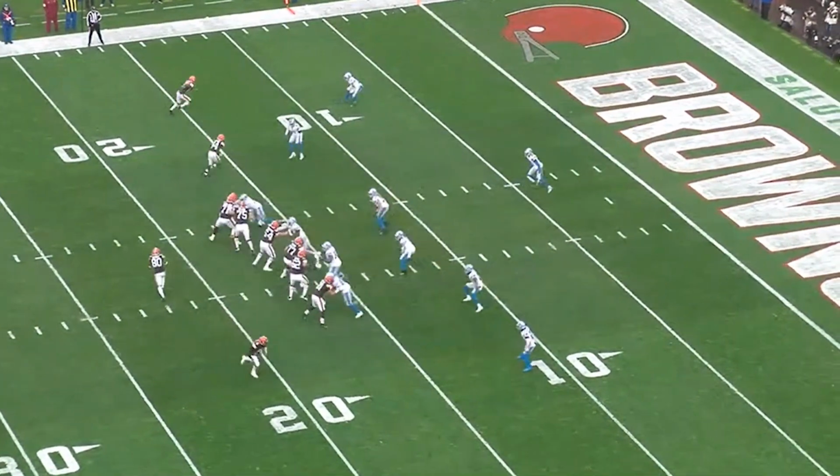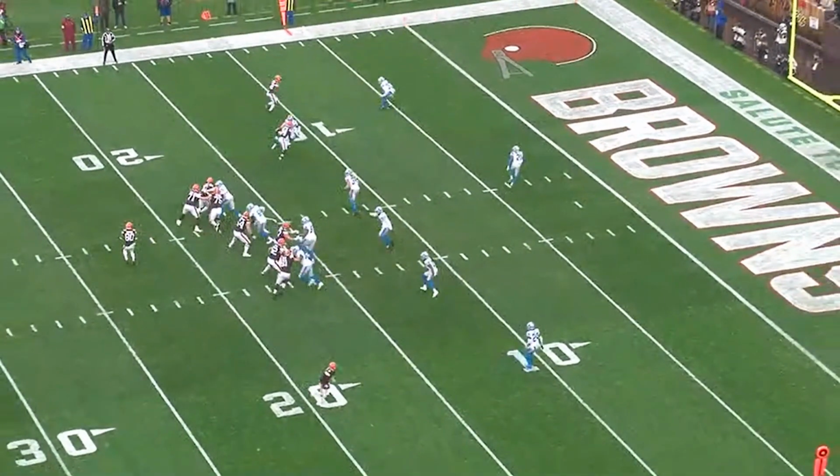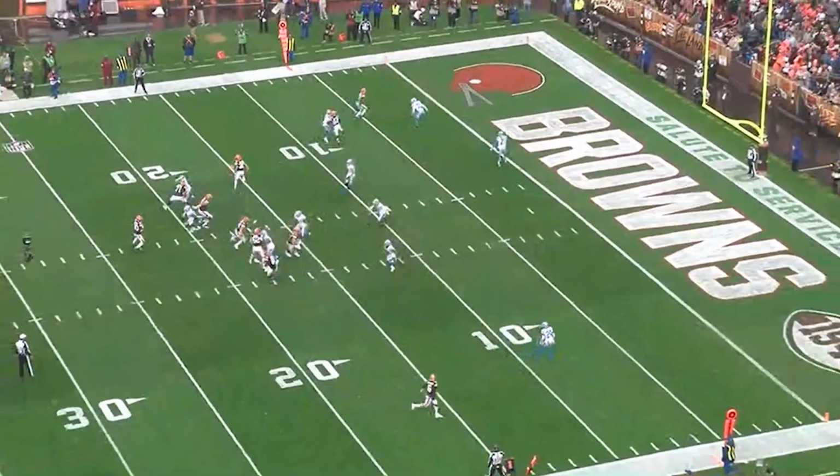And what it looks like here, Kevin Stefanski is trying to create space. He rolls out to his left. You have multiple receivers going left to draw the defense on the linebackers. You have Baker coming out right to draw this corner over here. And it looks like it's actually a tight end screen to Hoop. That's right. There's a lot of eye candy on both sides of this play.